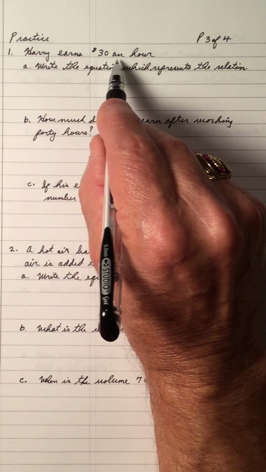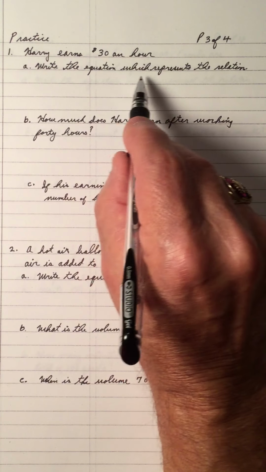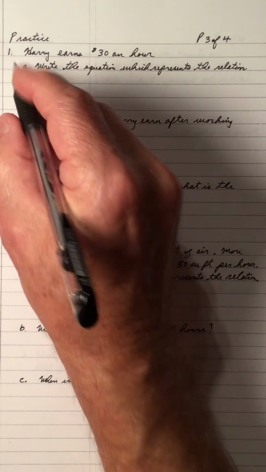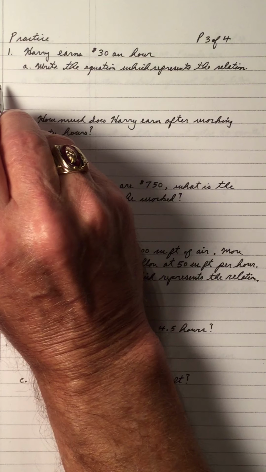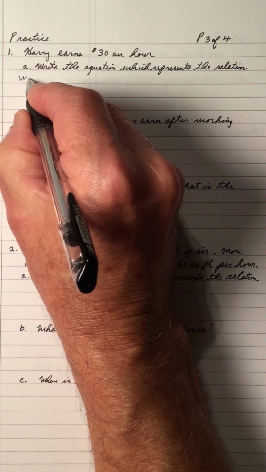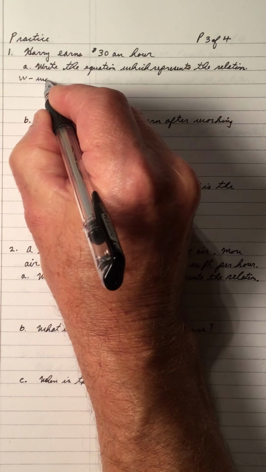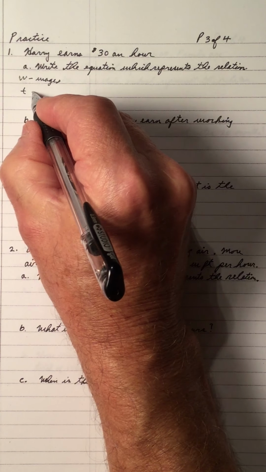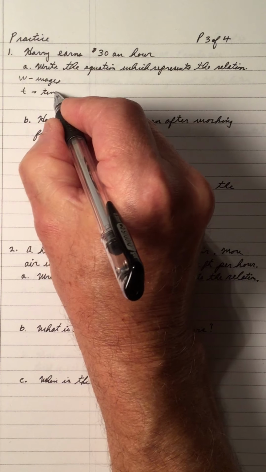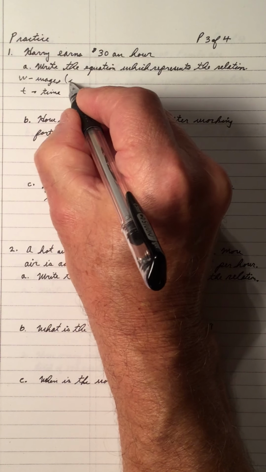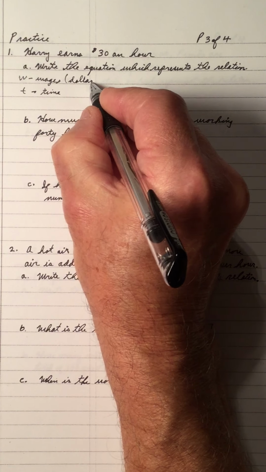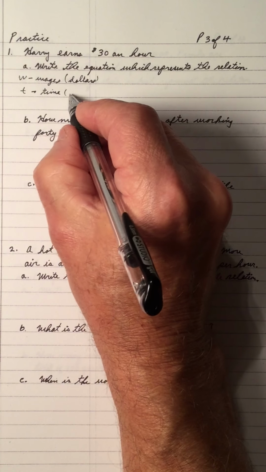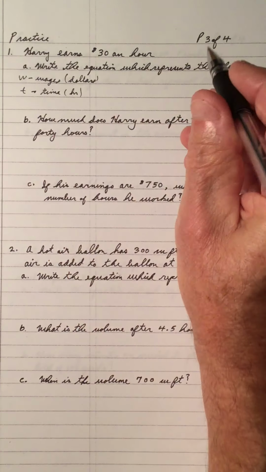Harry earns $30 an hour. Write an equation which represents this relation. So again, let's use W for wages and T for time. So the wages, I'm going to say the wages are in dollars, and the time is in terms of an hour.